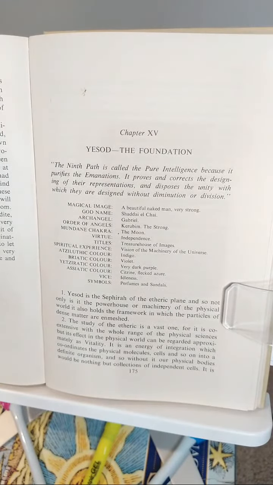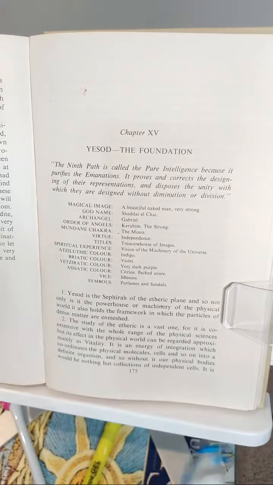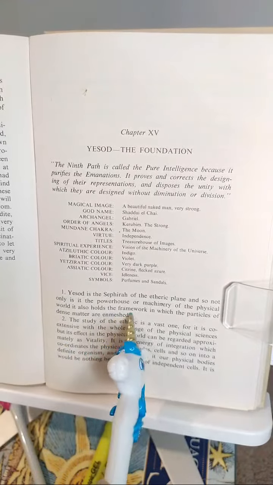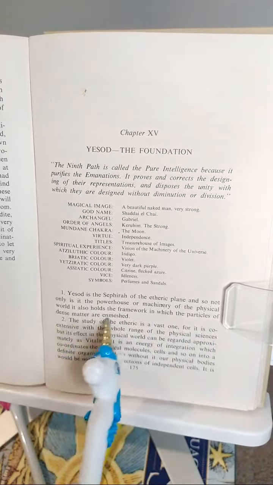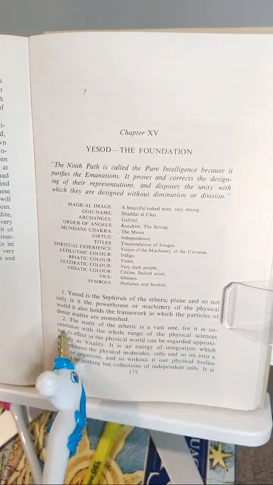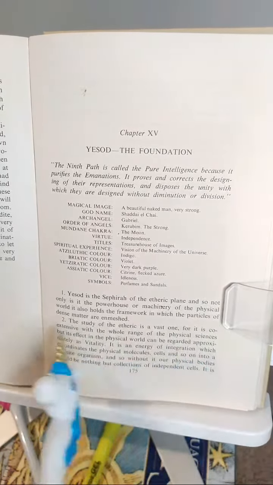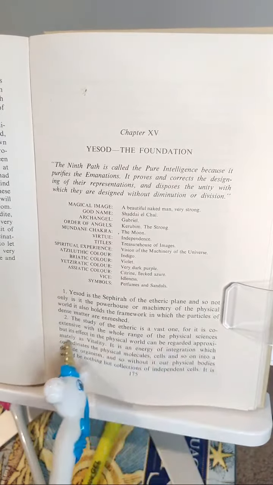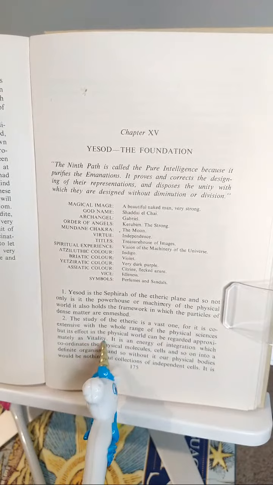Just getting started. Okay, so Yesod is the Sephirah of the etheric plane, and so not only is it the powerhouse or machinery of the physical world, it also holds the framework in which the particles of dense matter are enmeshed. The study of the etheric is a vast one, for it is coextensive with the whole range of the physical sciences, but its effect in the physical world can be regarded approximately as vitality.